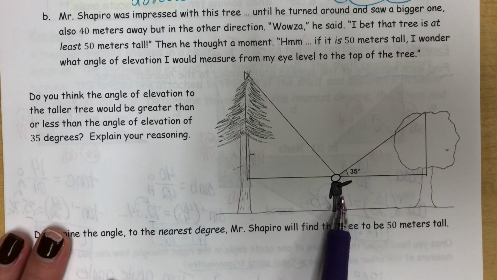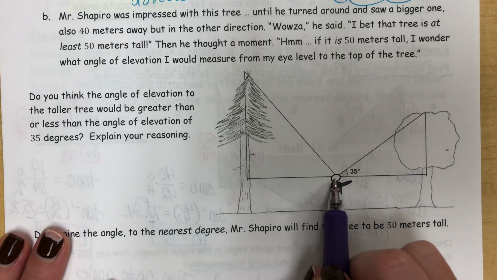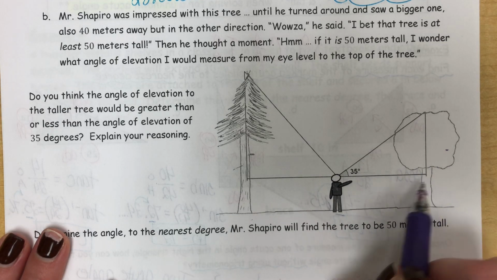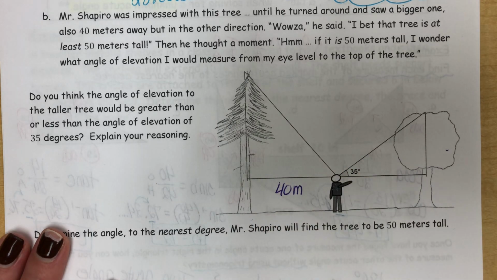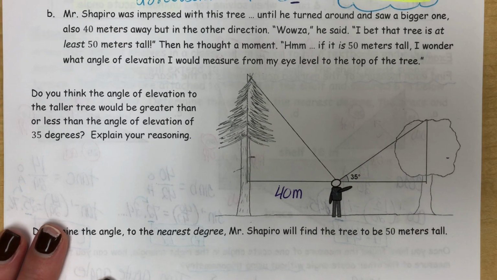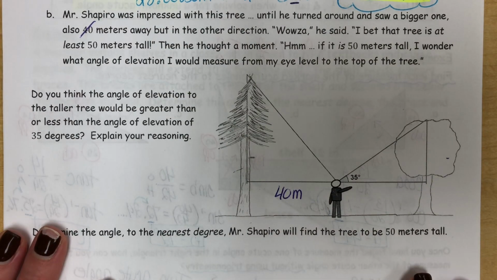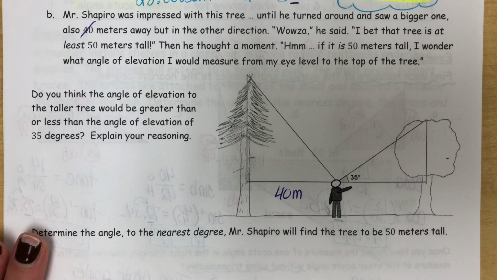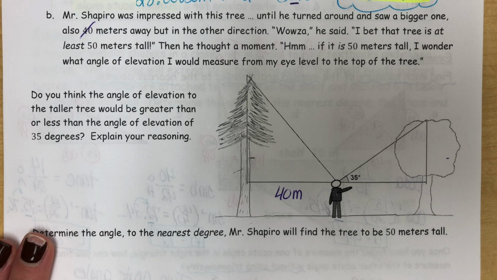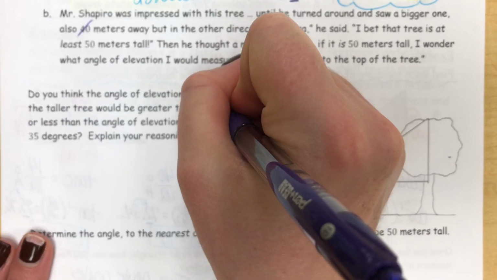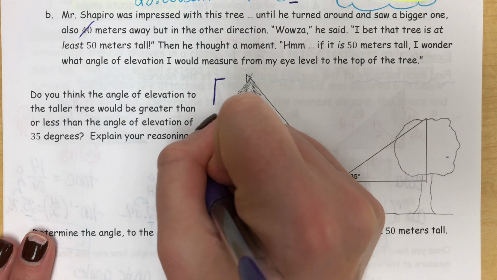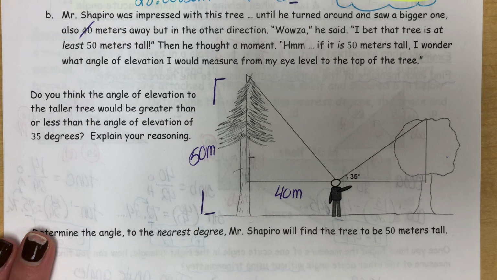So here's Mr. Shapiro. We know from before he was 40 meters from the smaller tree. He is also going to be 40 meters from the larger tree as well. All right, so I just used that 40. I'm going to cross that out and move on. Wowza, he said. I bet that tree is at least 50 meters tall. So he means from the top of the tree to the bottom of the tree. He thinks that this entire height is going to be 50 meters tall. I used the 50, I'm going to cross it out and move on.